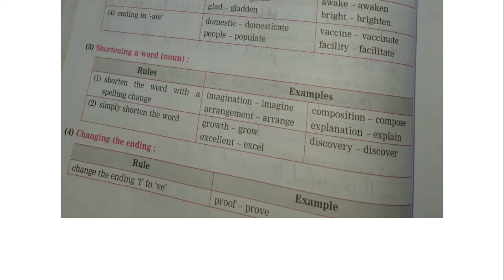Okay. Explanation, you're explaining a lesson. So explain. Simply shorten the word. Growth becomes grow. Excellent becomes excel. Discovery becomes discover. And last, changing the ending. Change the ending F to VE, like proof becomes prove.